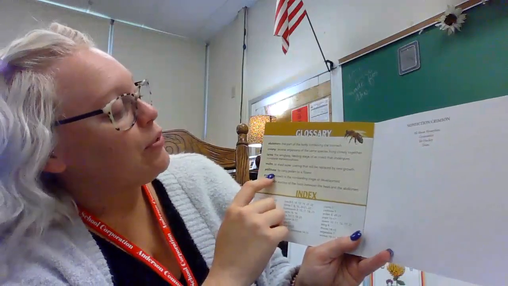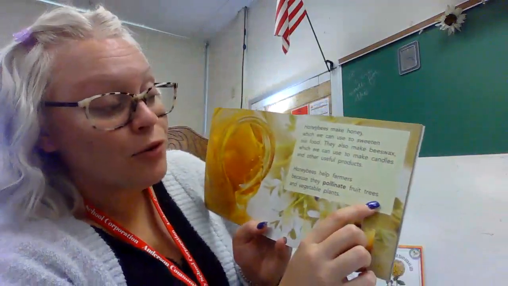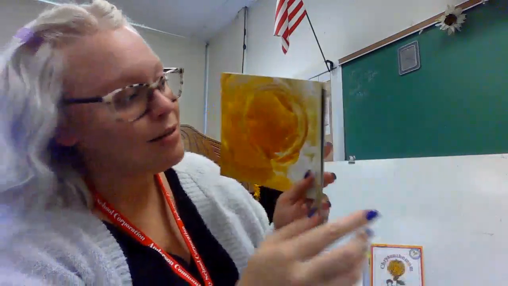Next word is to pollinate, which means to carry pollen to a flower. Okay, let's go to that word, page 7. Honeybees help farmers because they pollinate fruit trees and vegetable plants. So honeybees go to flowers, they carry pollen from flower to flower, and this helps the farmers because the bees pollinate fruit trees and vegetable plants.